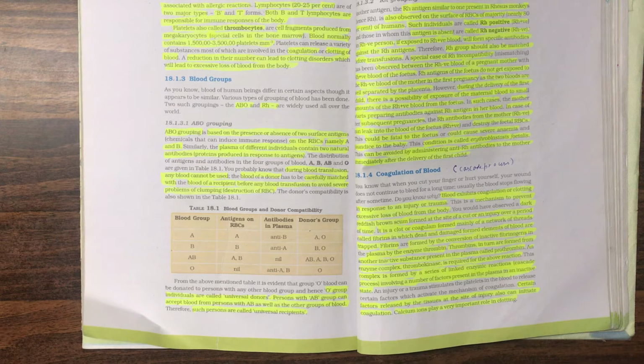Platelets, also called thrombocytes, are cell fragments produced from megakaryocytes, that is, special cells in bone marrow. Blood normally contains 1,50,000 to 3,50,000 platelets per millimeter cube. Platelets can release a variety of substances, most of which are involved in the coagulation or clotting of blood. A reduction in their number can lead to clotting disorders, which will lead to excessive loss of blood from the body.